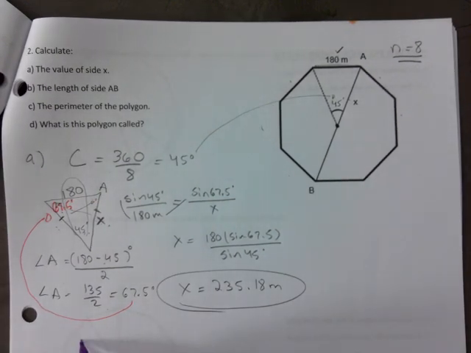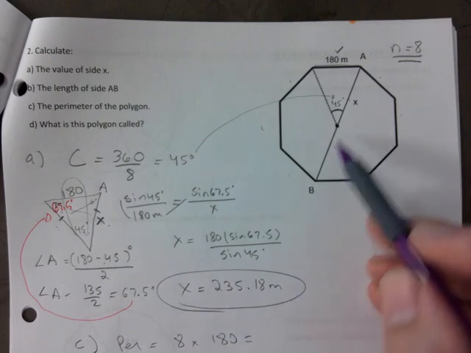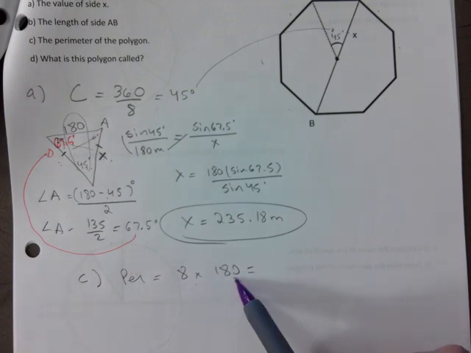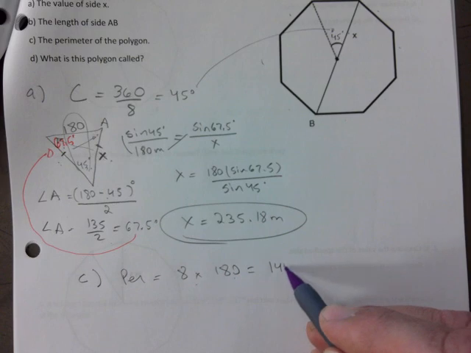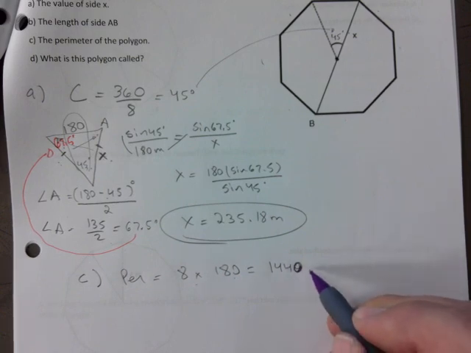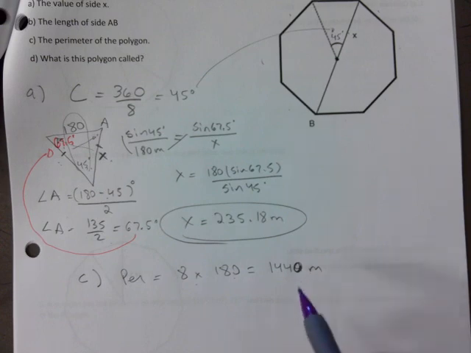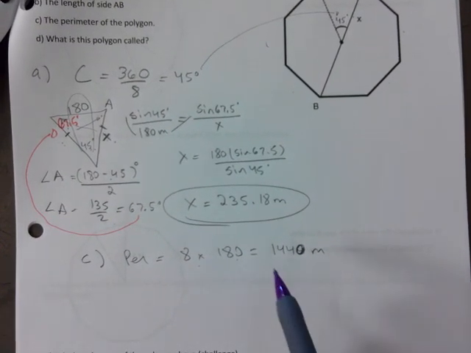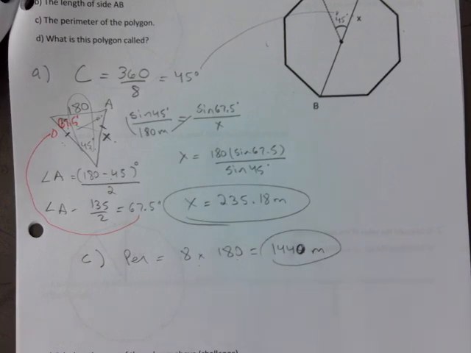What's the perimeter of this polygon? Perimeter is simply 8 times 180. I already know what one of the sides is, so I just have to go 8 times 180. Easy peasy, but some questions on the exams are this simple, right? They're not always going to be a lot of work. And so this is the perimeter.